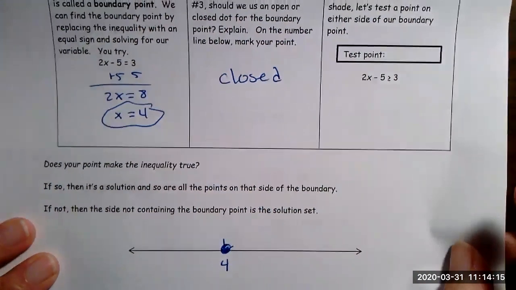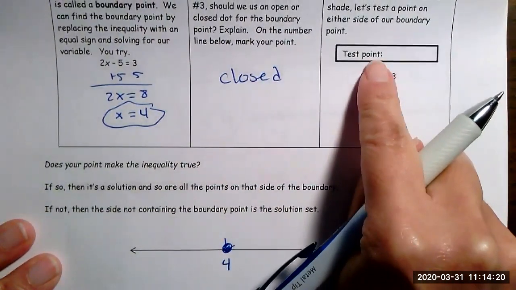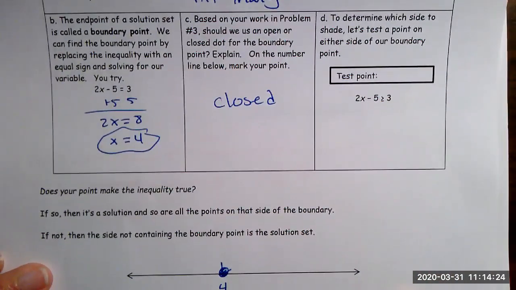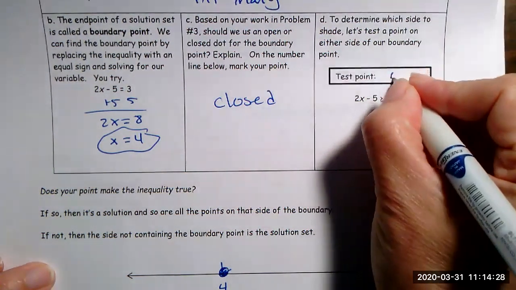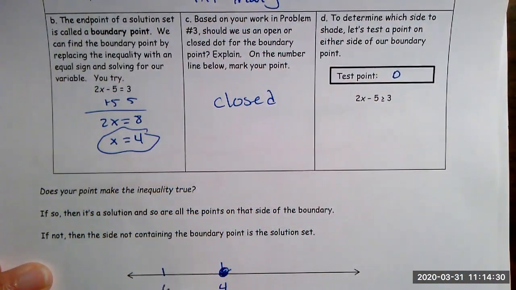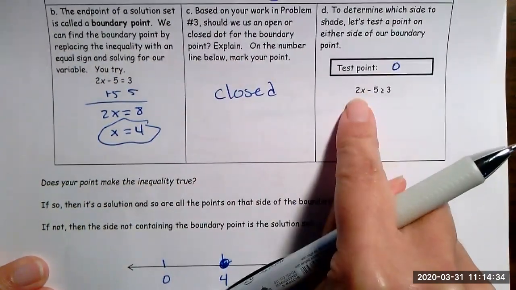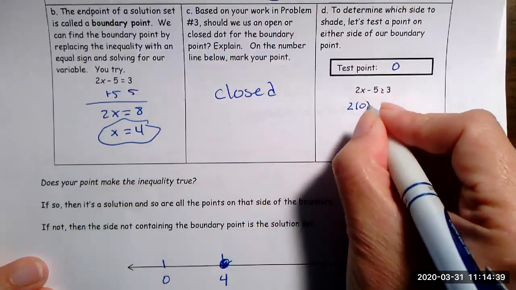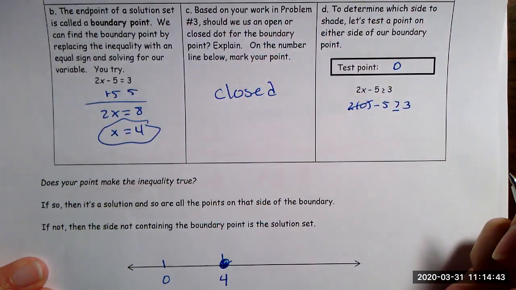All right, finally, I got to figure out which side to shade. So the way I'm going to figure that out is by testing a point, right? Because half of it's true and half of it's false. So we're going to find out which side is which. So I'm going to test the point 0. So I'm just basically picking some point on either side. I choose 0 because what I'm going to do with that point is plug it in and check to see if it's true or false. You see why I chose 0? Less work.